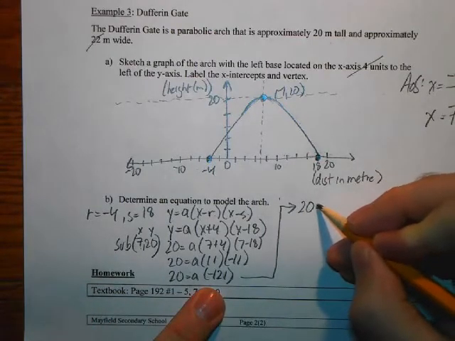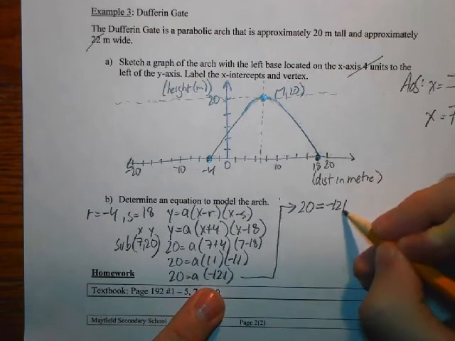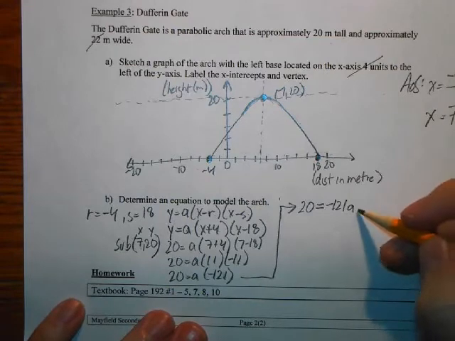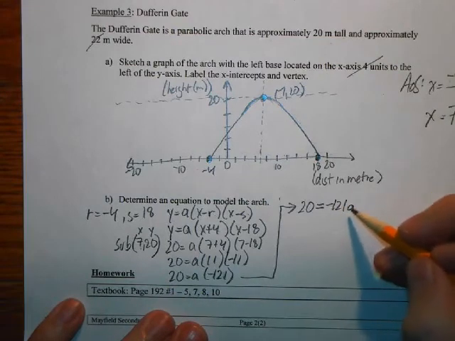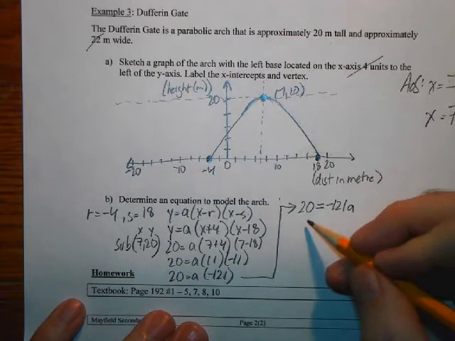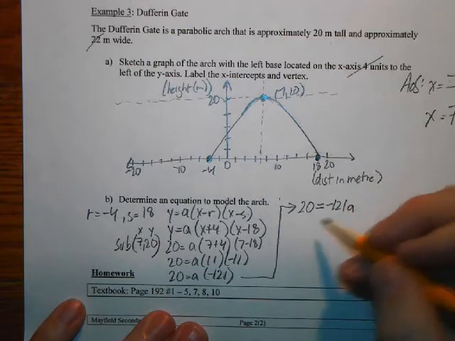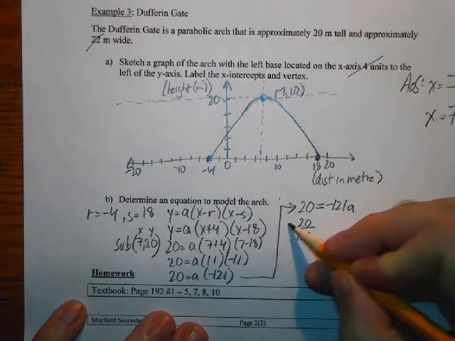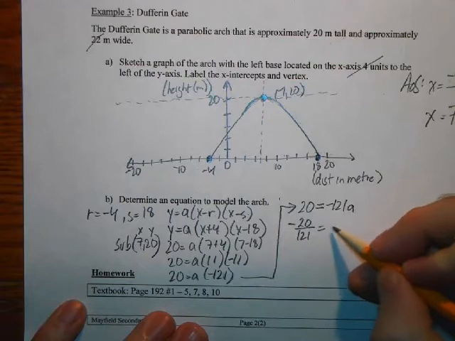So 20 equals negative 121A. So the negative 121 is multiplying with the A. So if I just want A, that means I divide both sides by negative 121. So when I do that, I get negative 20 over 121 is equal to A.